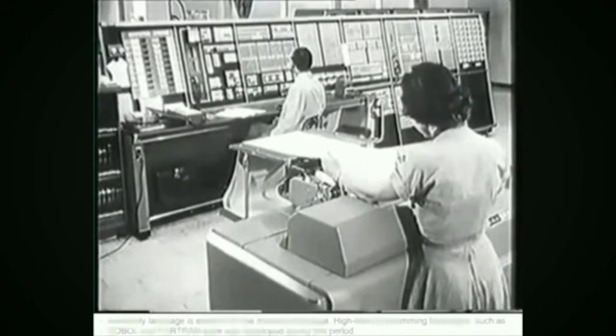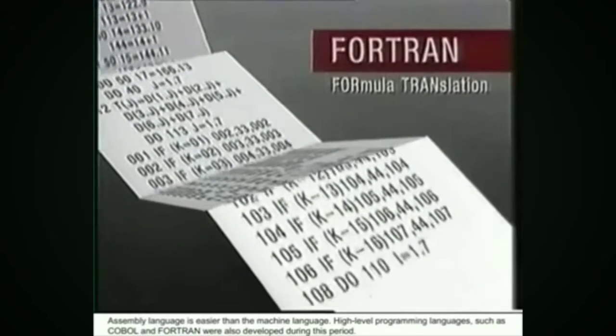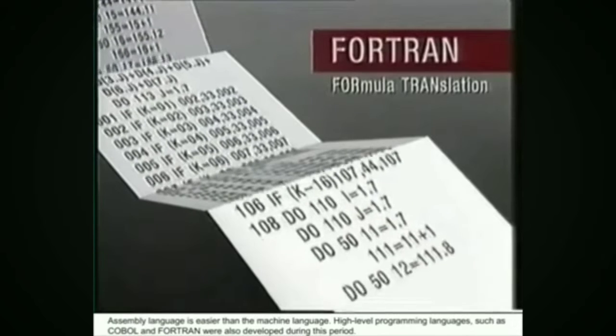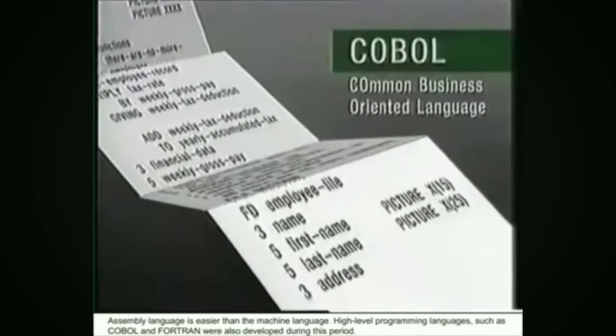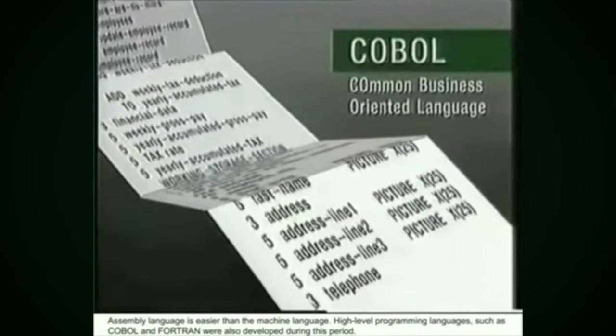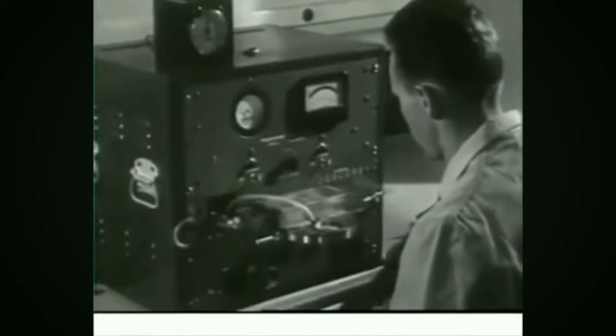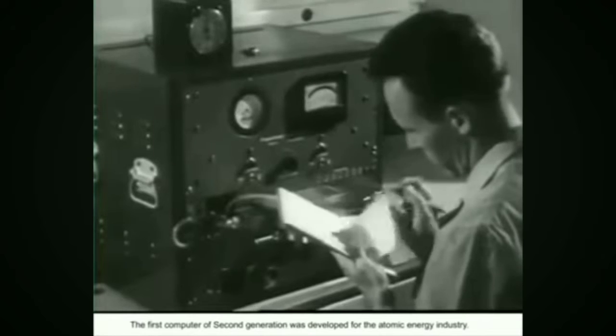The first computer of second generation was developed for the atomic energy industry. Physical appearance. Transistors are smaller in size compared to vacuum tubes, so the size of the computer was also reduced.